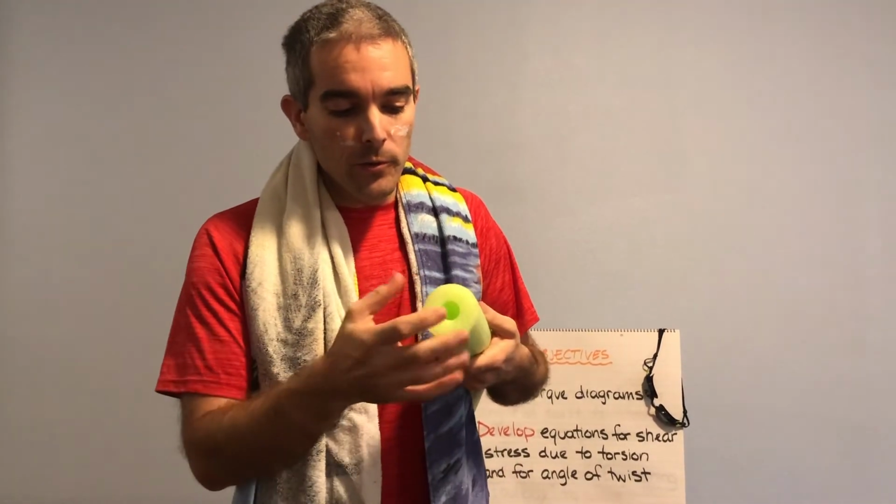Much like the moment of inertia, I, for a beam or for any cross-section is really its resistance to how well it resists bending, the polar moment of inertia is how well the object resists twist. If you imagine I have two noodles, one that had this shape and one that was much larger, which one would you expect to twist more? I think you'd expect the smaller one to twist more, and you'd be right because it has less area, so it has a lower polar moment of inertia.